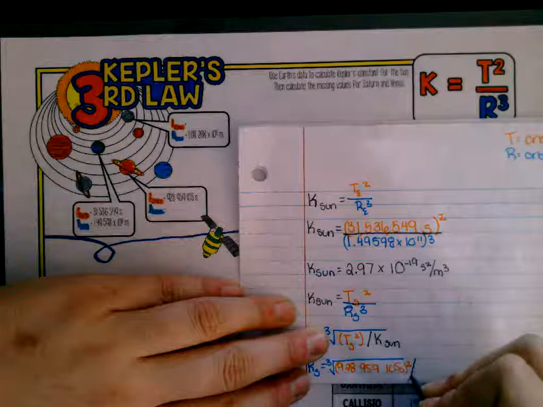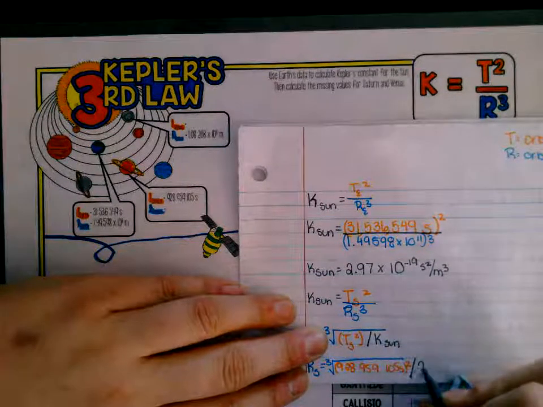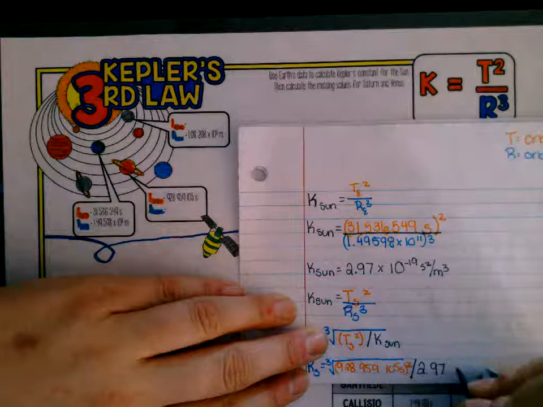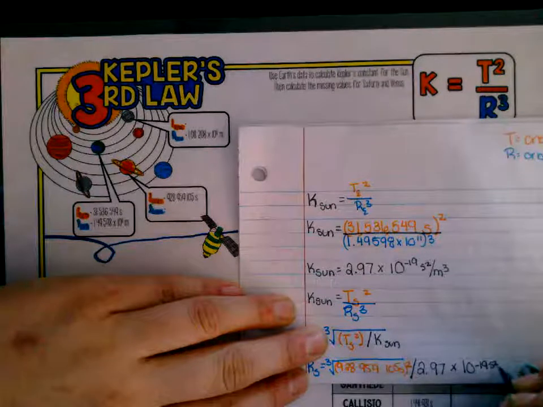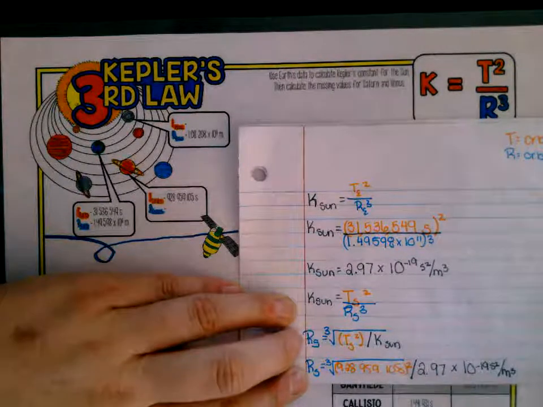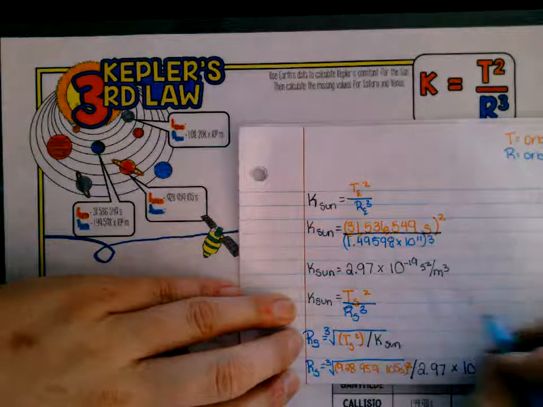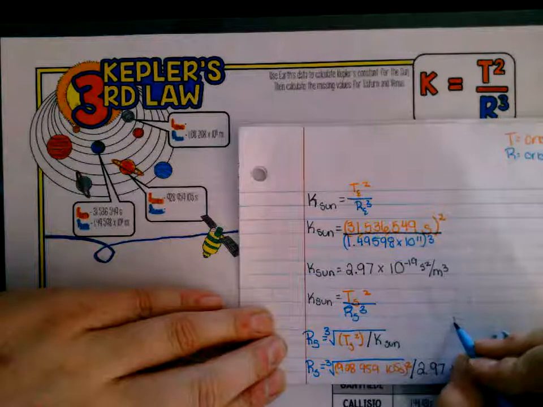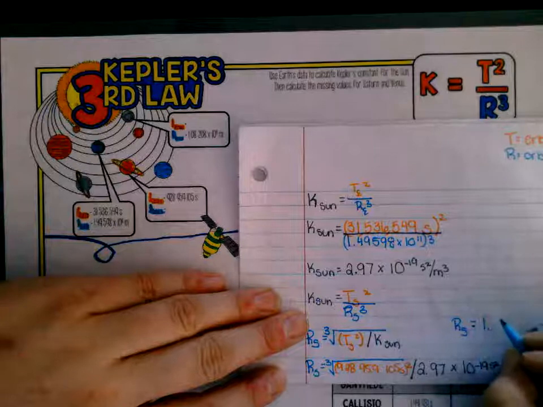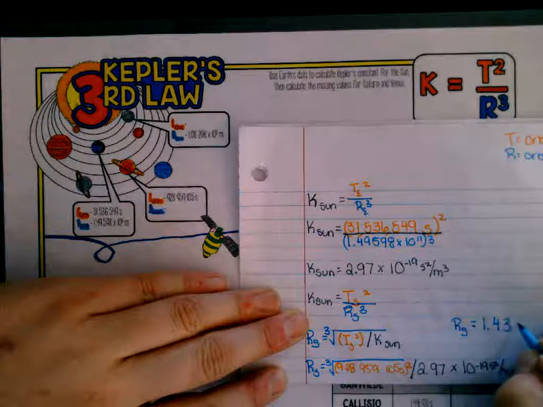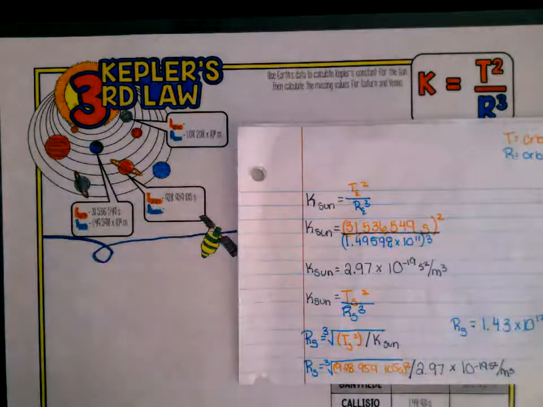I want to divide that by Kepler's constant for the Sun, which is right here, 2.97 times 10 to the negative 19th seconds squared per meters cubed. When I do the math work there, my orbital radius for Saturn is going to come out to be 1.43 times 10 to the 12th meters. My seconds squared are going to cancel.